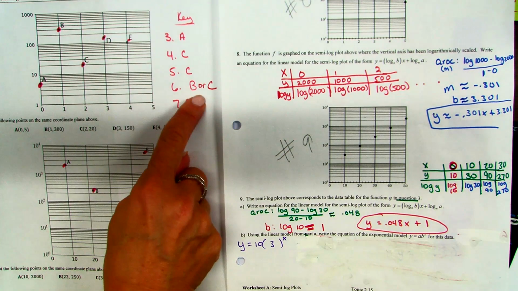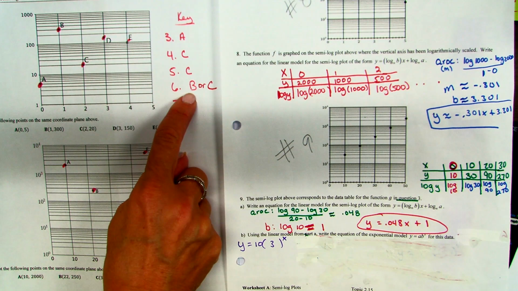Because when you get to it, it's multiple choice, B or C, I feel it could be the answer for that one. I think it'll make sense when you get there.